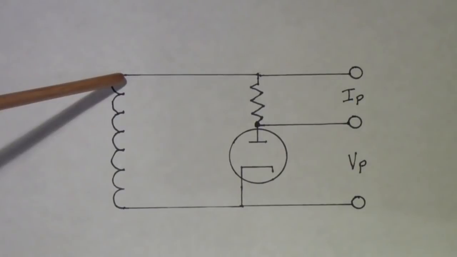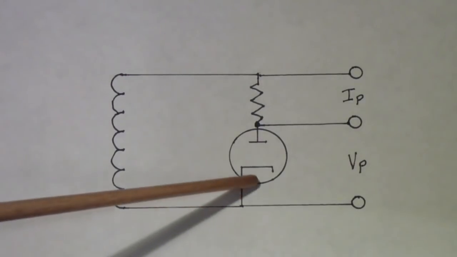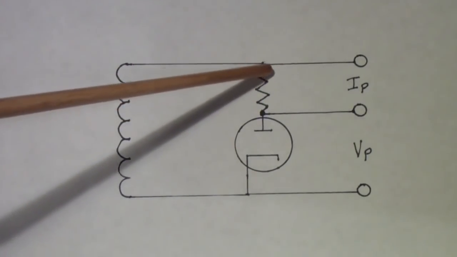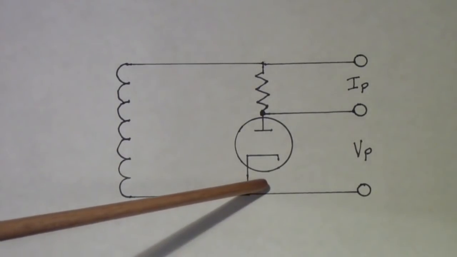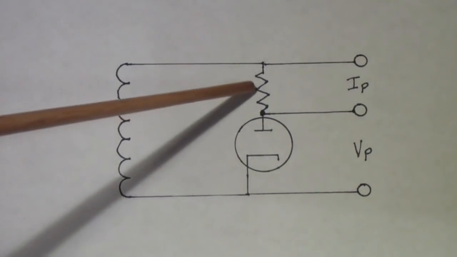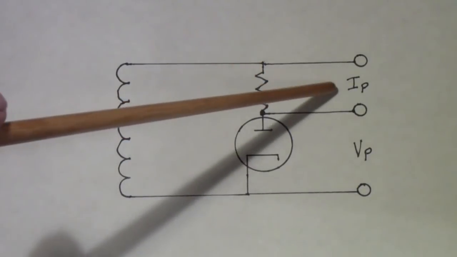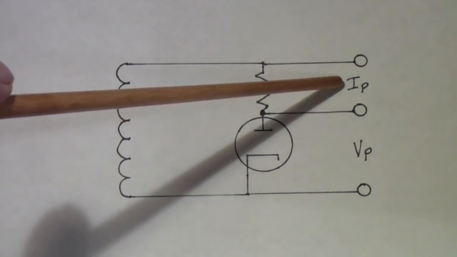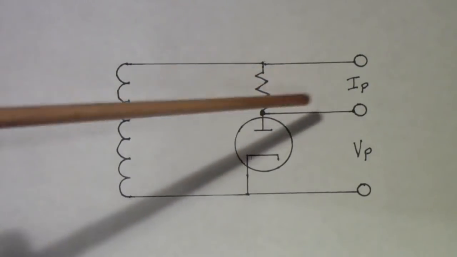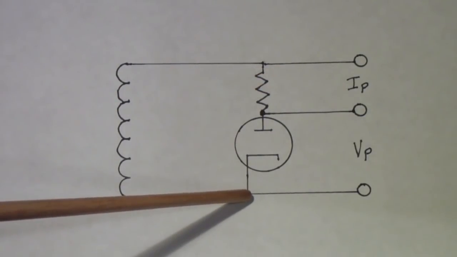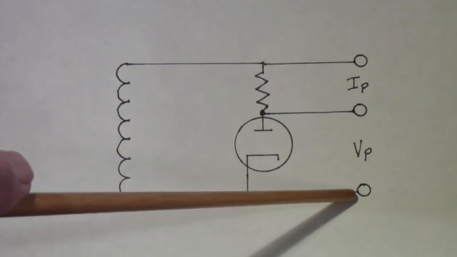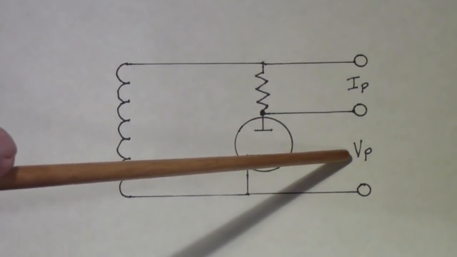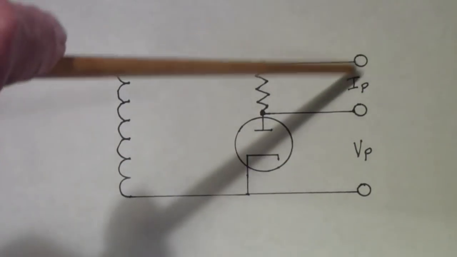So when this is positive, current will flow through this tube, through this resistor, and through the transformer and back to the cathode. If you measure the voltage across this resistor, that is a representation of the plate current. And if you measure the voltage across the cathode to plate, that's a representation of the plate voltage. So we now have what we need, plate voltage and plate current.